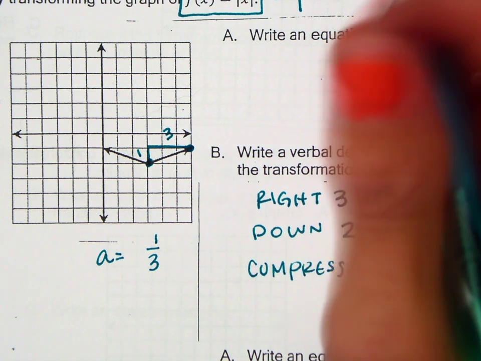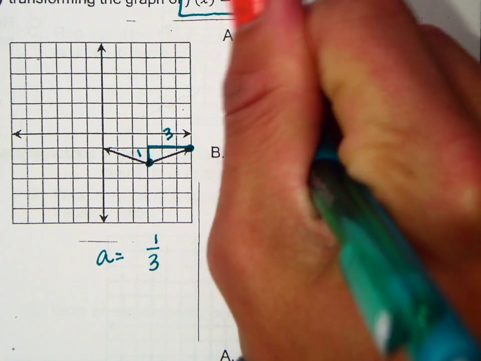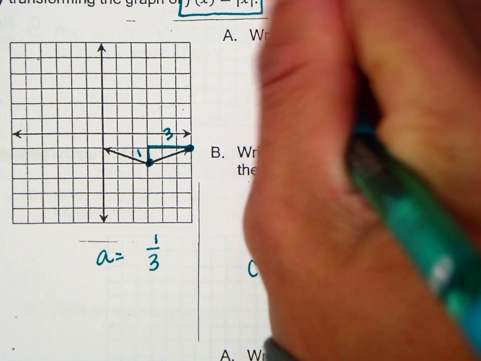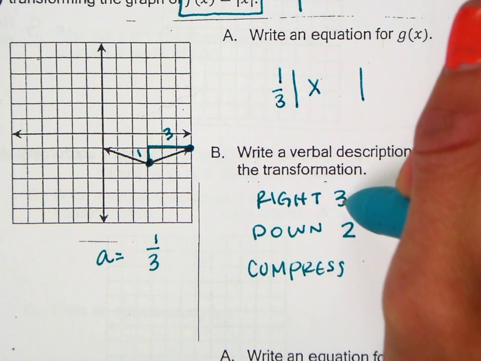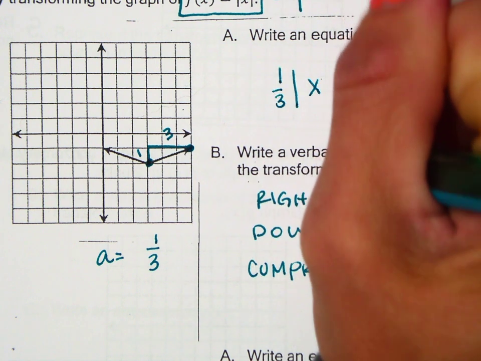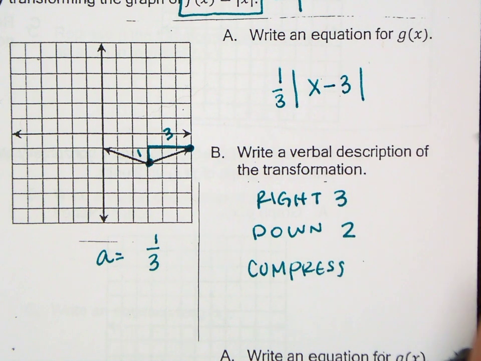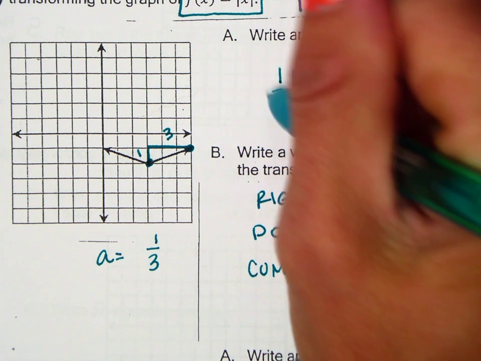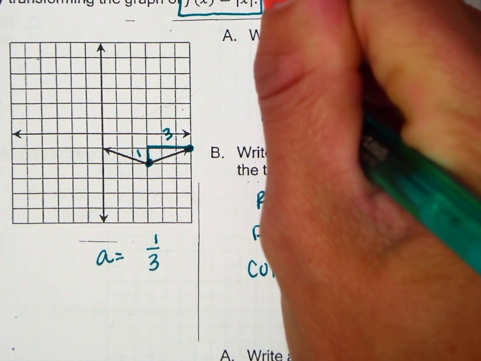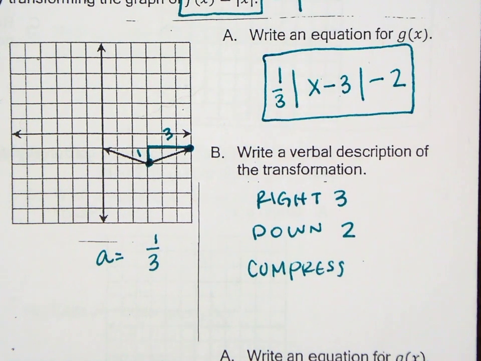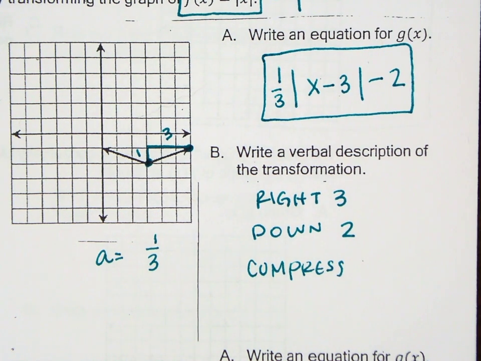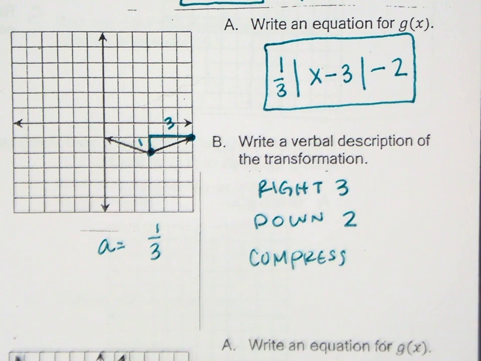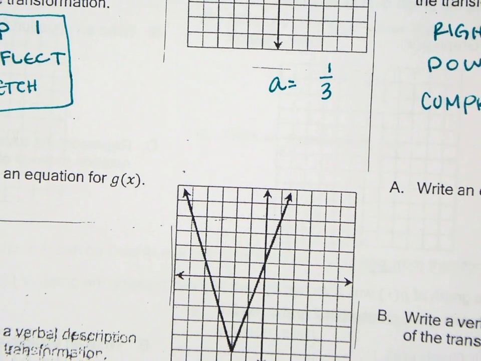All right, so then when I write my equation, the 1/3 is going to go in the front. The right-left is going to go inside, and right is minus. And then the down is going to go on the outside, so minus 2. Okay, so if I were you, I would pause the video and I would do the next 2 questions yourself.